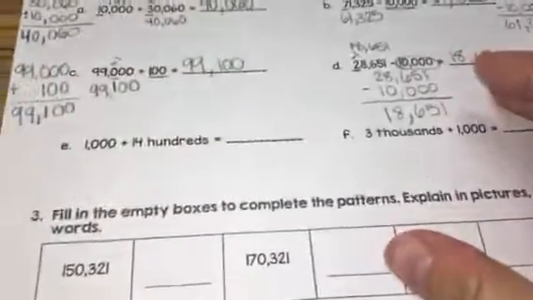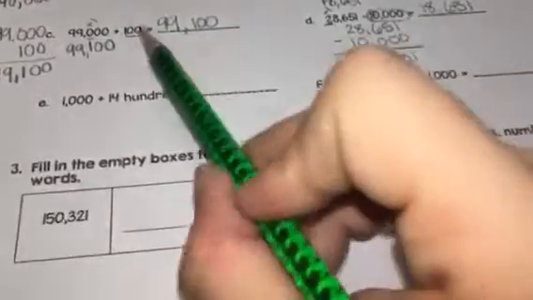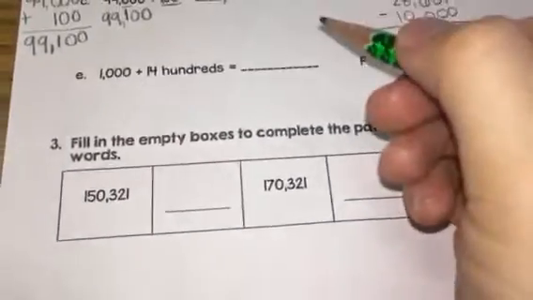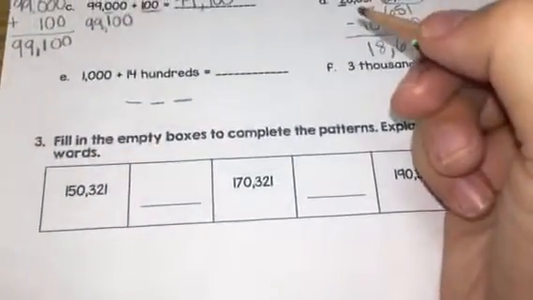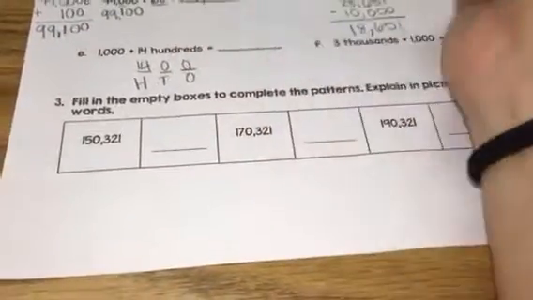Alright, letter E. We have 1400s. So guys, for this one, y'all struggled with this last time. So I want you to think, hundreds has 3 blanks. 1, 2, 3. We have ones, tens, hundreds. It says that we have 1400. So in the hundreds place, I'm going to write 14. We had 0 tens, 0 ones.